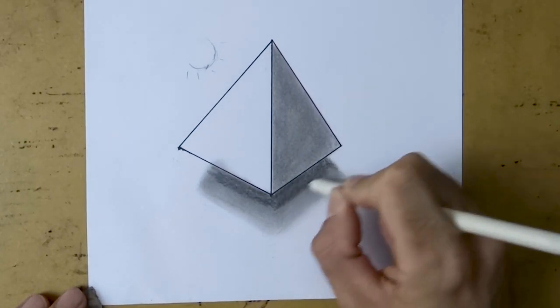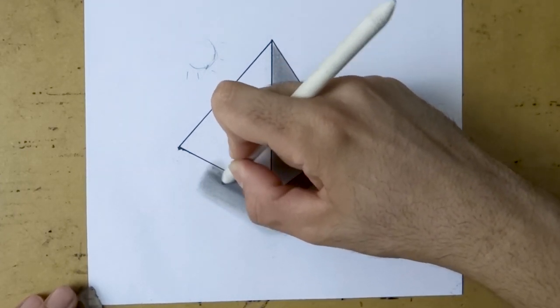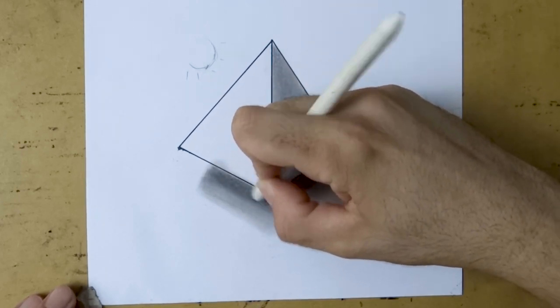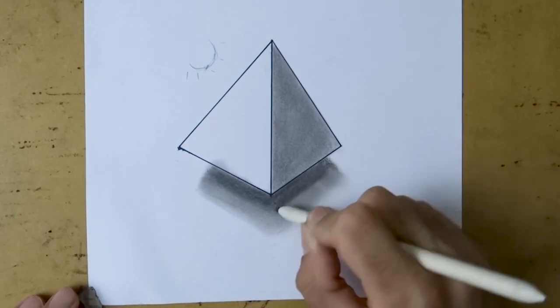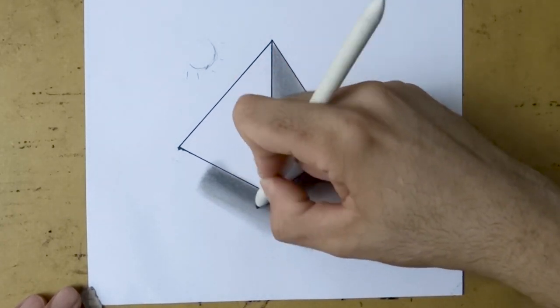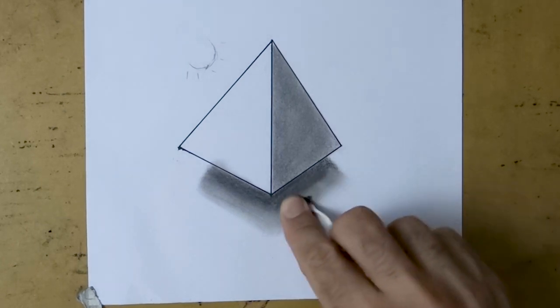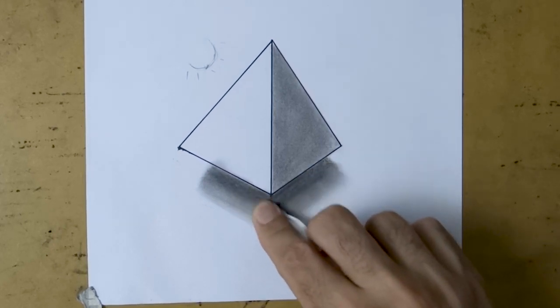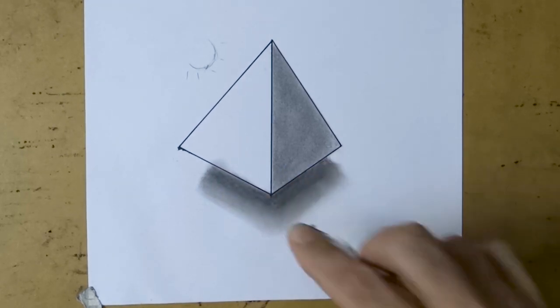Instead of using a tissue, now I'm going to use the blending stub. But of course you can use a tissue if you don't have a blending stub. I'll only do this part darker. If you think that the shadow looks too thick, then you can use the tissue and make it a bit lighter and blend the graphite.